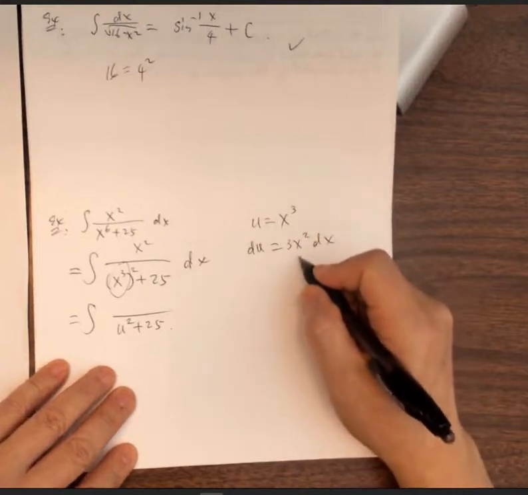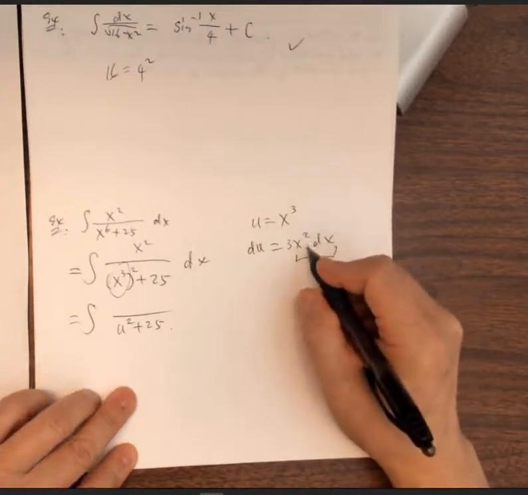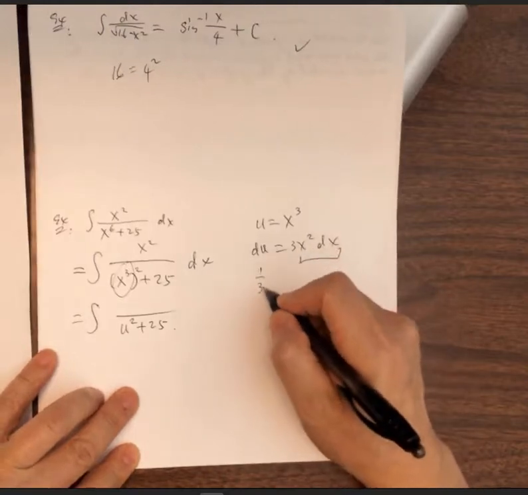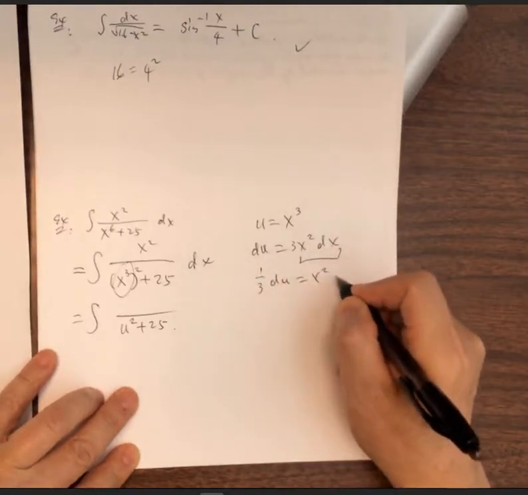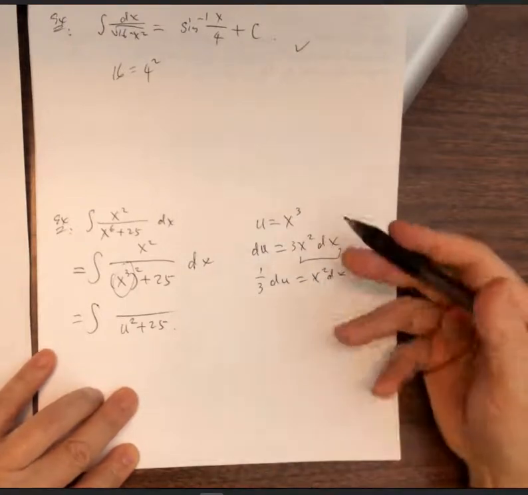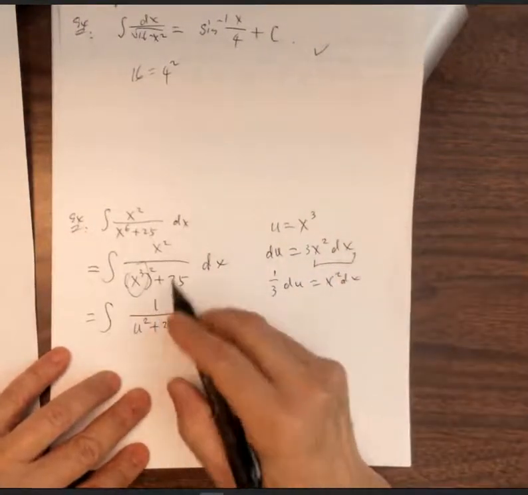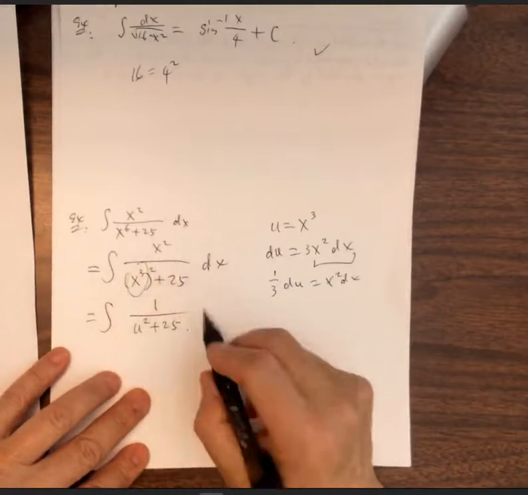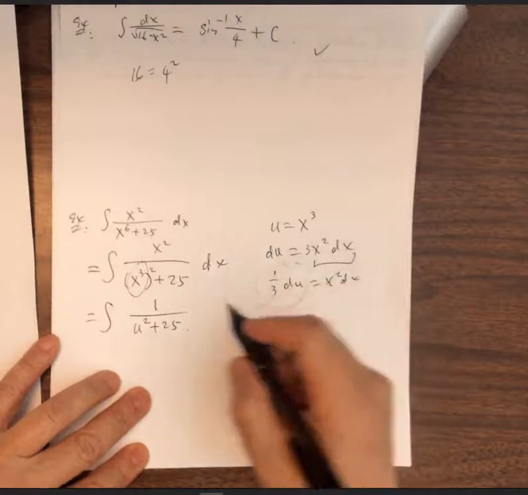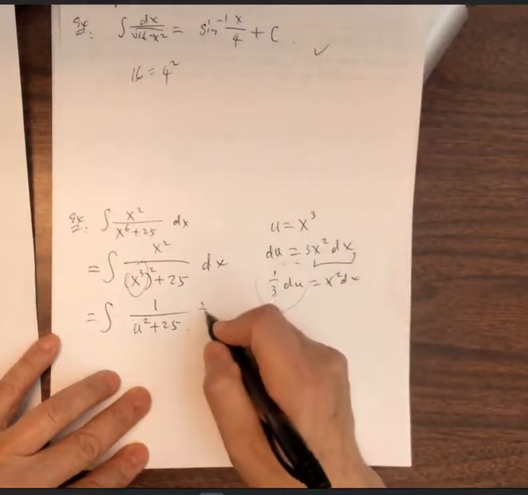It turns out perfectly x squared and the dx together is the same as 1/3 du. So this x squared is replaced by that along with the dx.